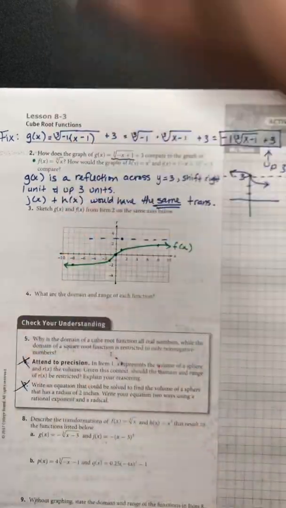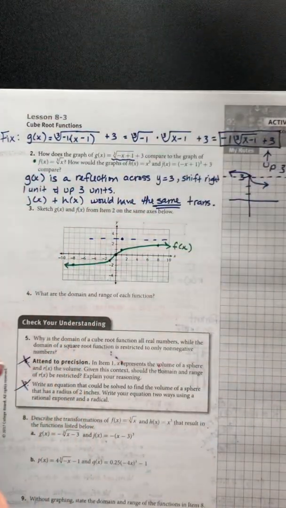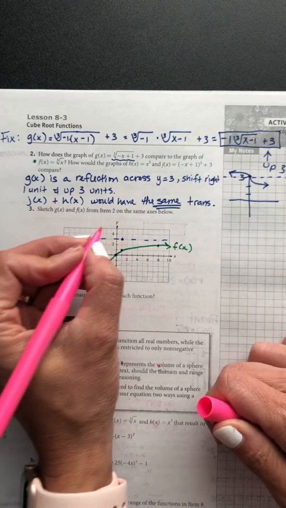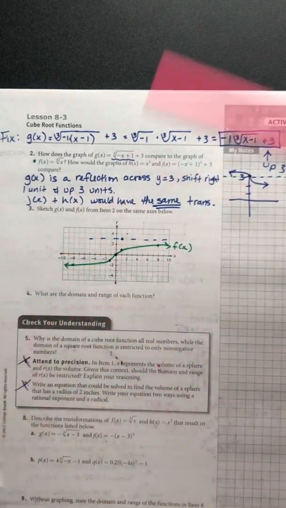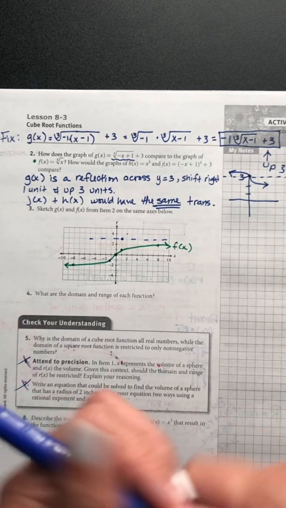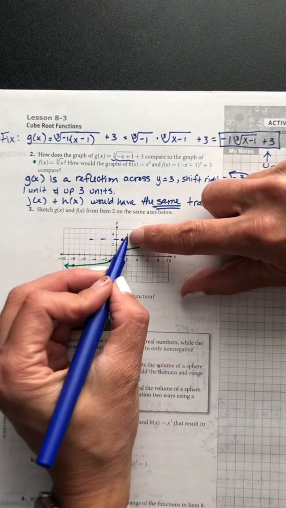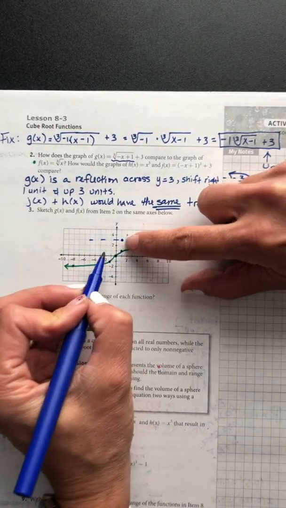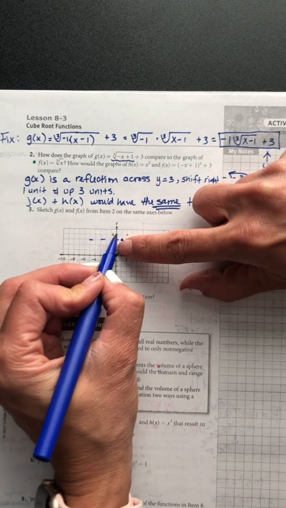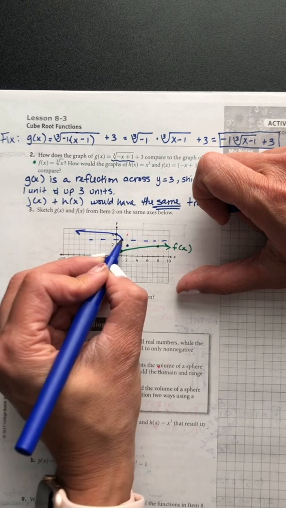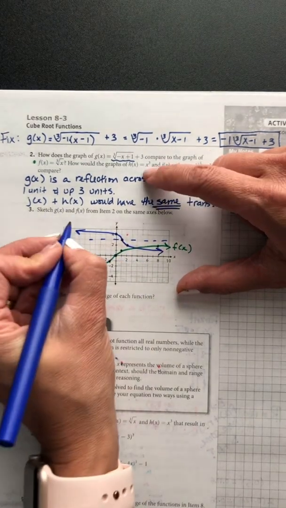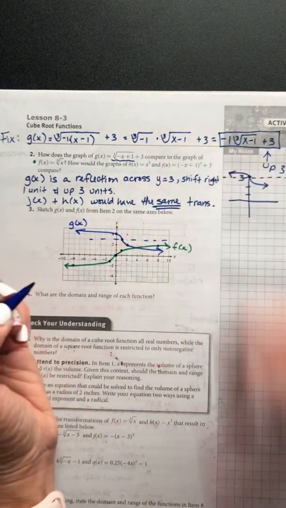So I'm going to start by, do I have a pencil? No, I don't. I'll just use this pink. So if they were right here, but then I reflect them, if I reflect this one across the line, it'll be down here. And if I reflect this one across the line, it'll be up here. So, and then I can fake it till I make it on the rest of them. And there is g of x.